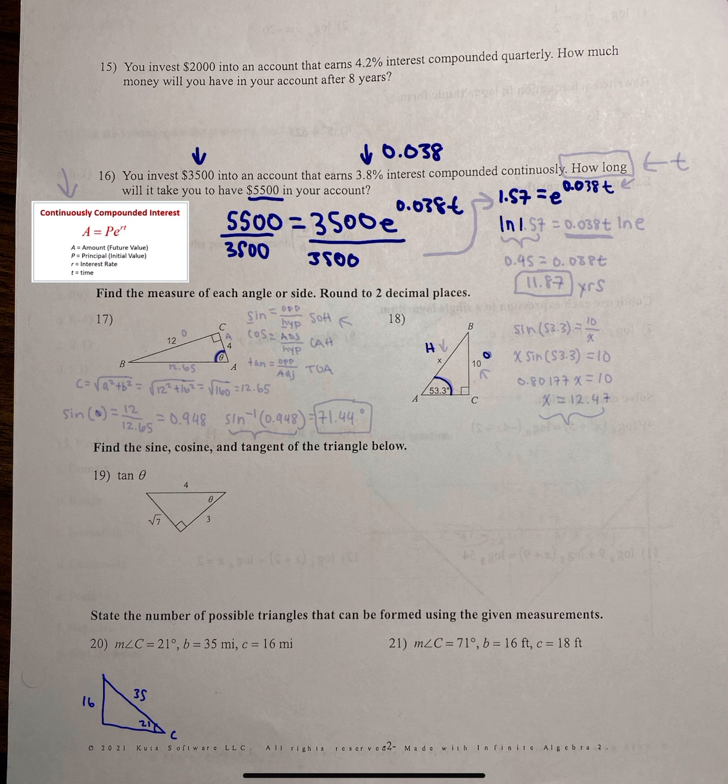So natural log 1.57 equals natural log e to the 0.038t. You would move the power to the front, so 0.038t times natural log ln e. That just becomes 1, so you just get rid of it. So now we have the natural log of 1.57.